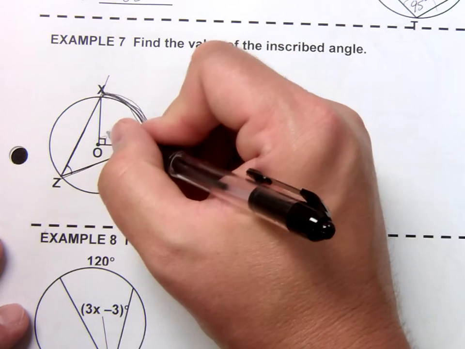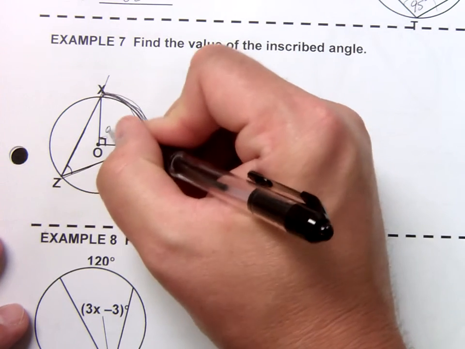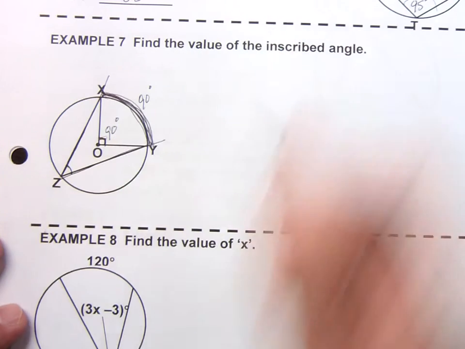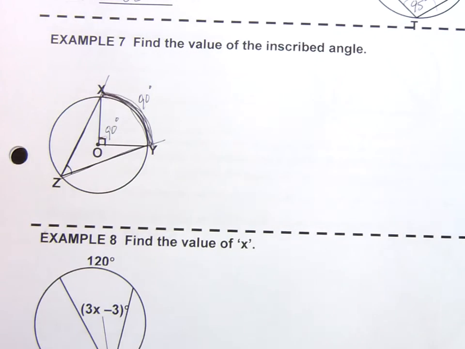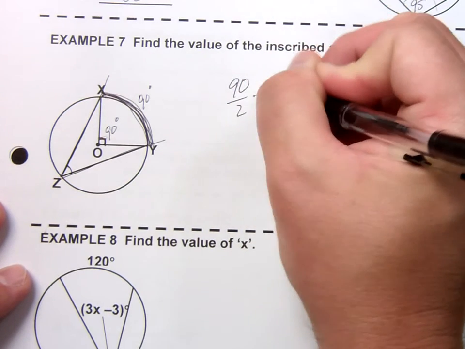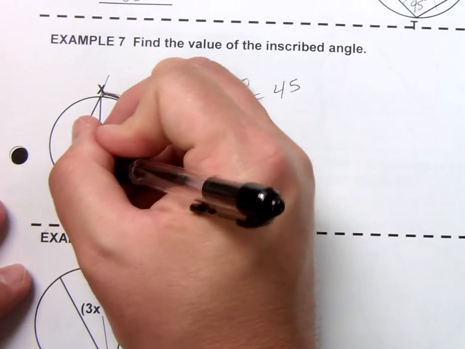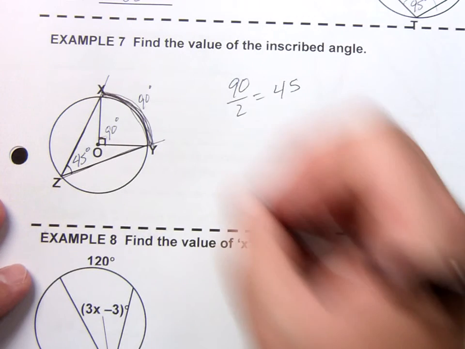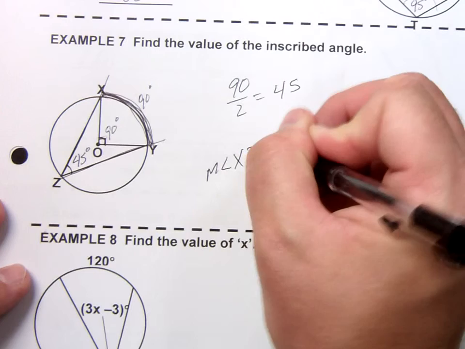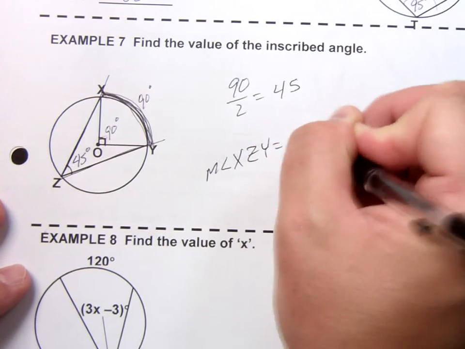So if this symbol means right angle, or 90 degrees, that means this arc is 90 degrees. And therefore, I know the inscribed angle is half of that. So half of 90 is 45. So I know that angle is 45 degrees. The measure of angle XZY is 45 degrees.